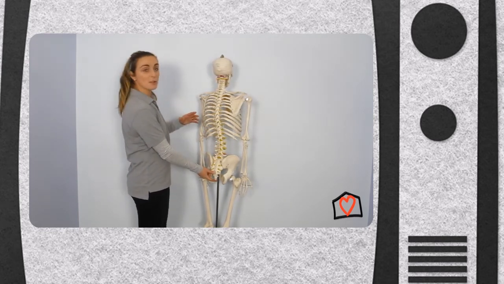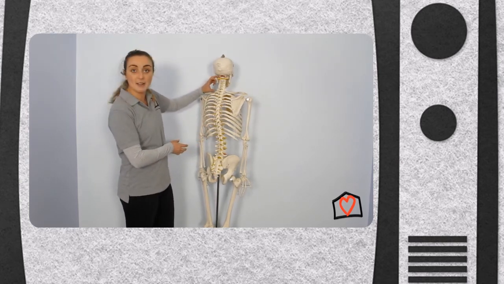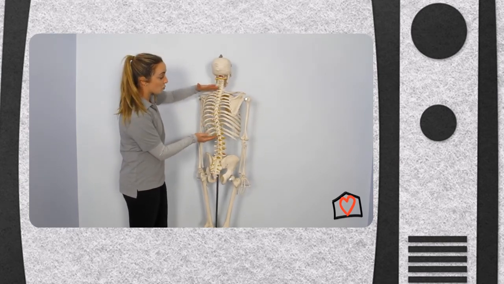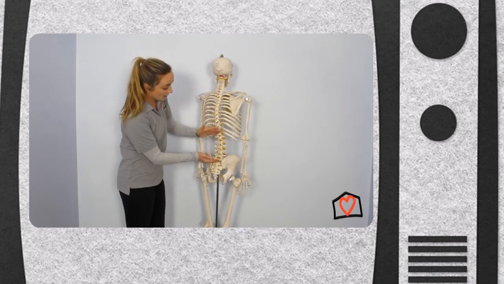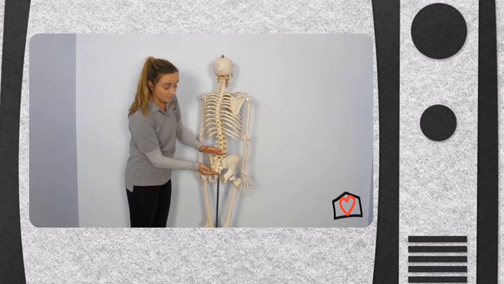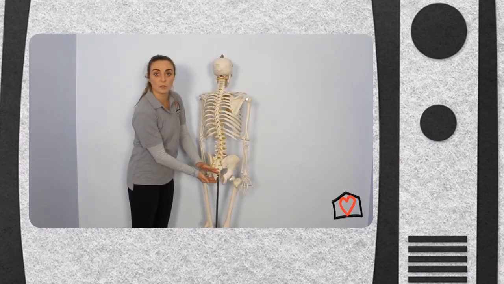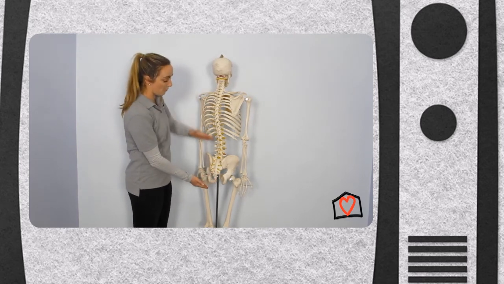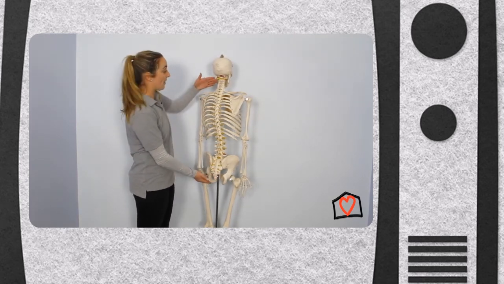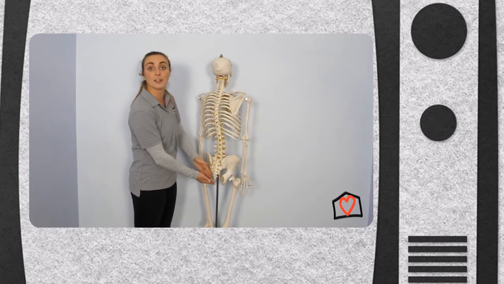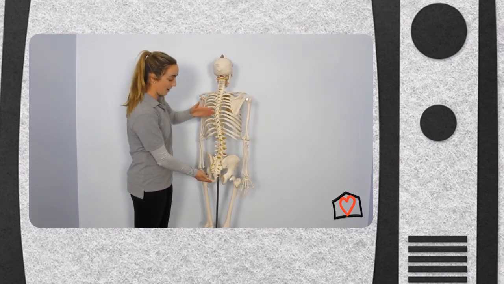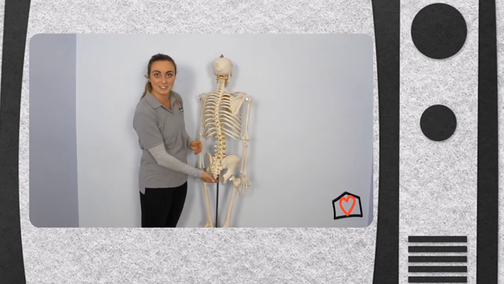So from top to bottom then, just as a sort of recap, we've got 7 cervical vertebrae, 12 thoracic vertebrae, 5 lumbar, 5 sacral, and 4 coccygeal. So I always remember 7, 12, 5, 5, 4. And then cute teddies love some cuddles for cervical, thoracic, lumbar, sacral, coccygeal.